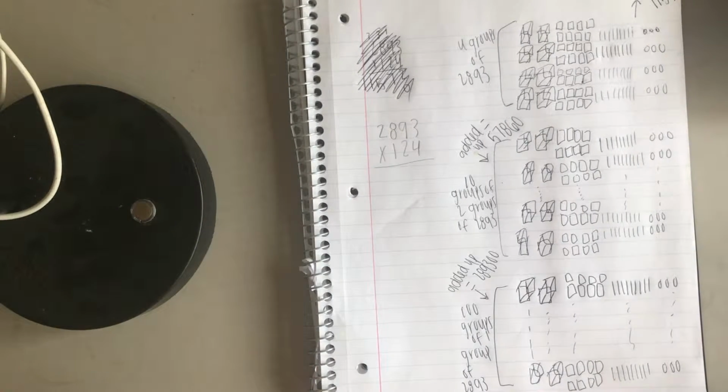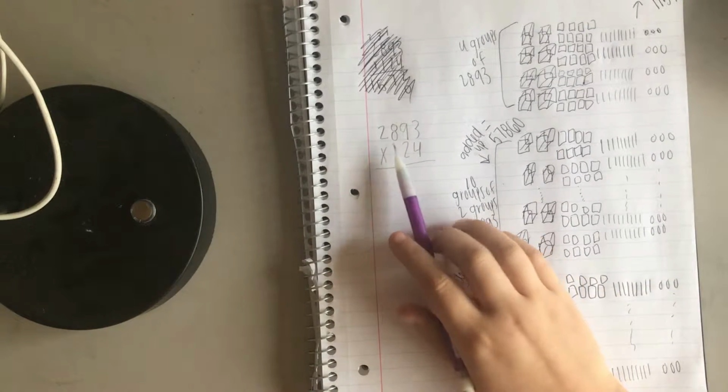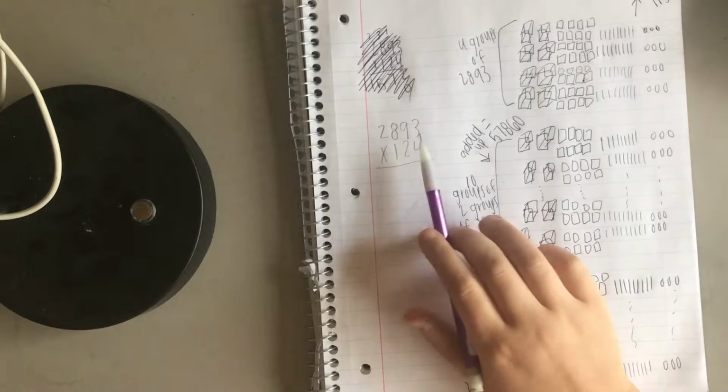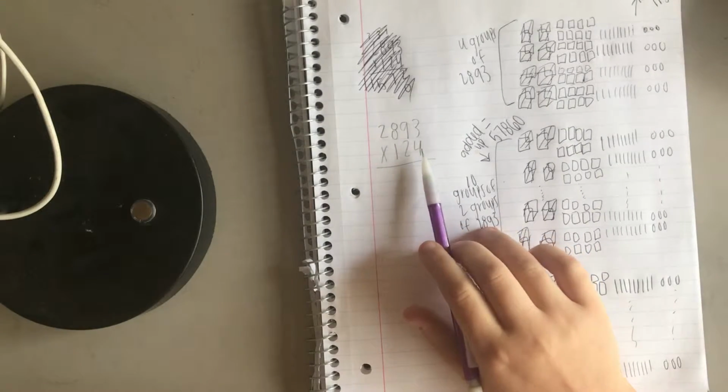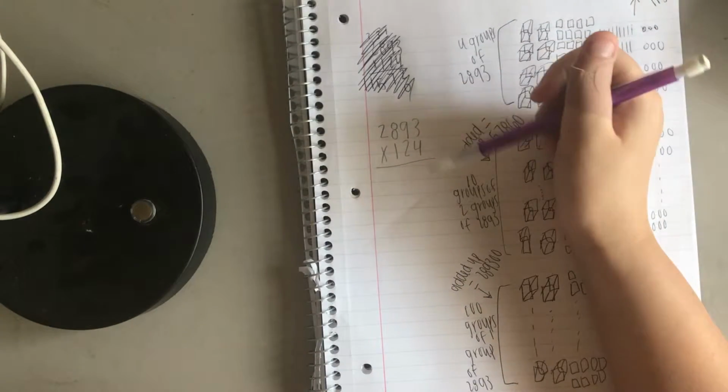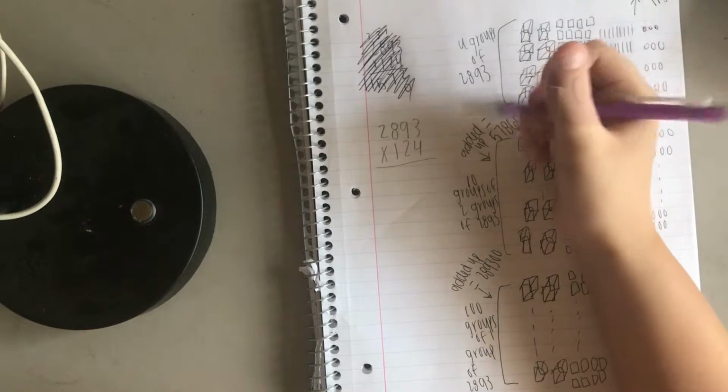Today we are talking about integer multiplication. So the definition of multiplication is to have a bunch of groups of the same size and count the total number of things in the group. So first we're going to start with our problem, 2,893 times 124. So our first step is to multiply the 4 by the 2,893.